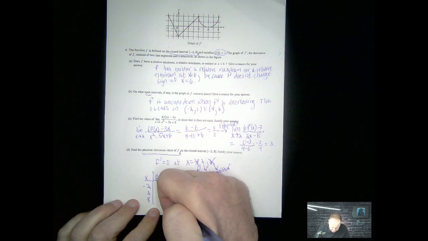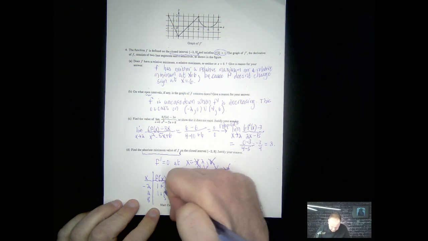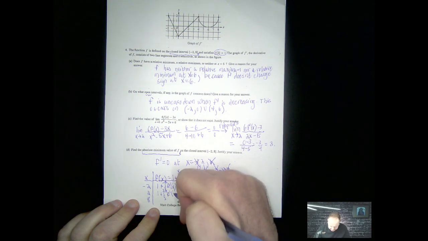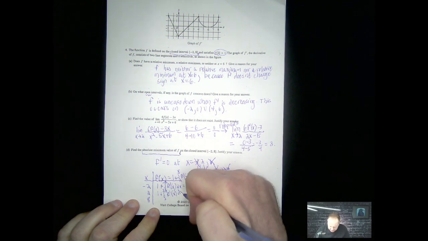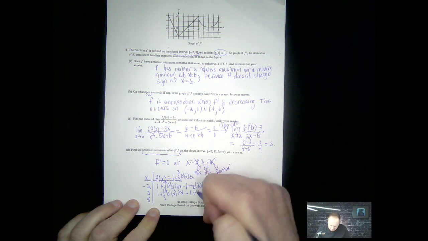And you should know how to do your accumulations geometrically. So to get 2, I need 1 plus the integral from 2 to 2 of f prime of x dx. But when you integrate on top of itself, it's just 0. So that'd just be 1 plus 0 is 1.